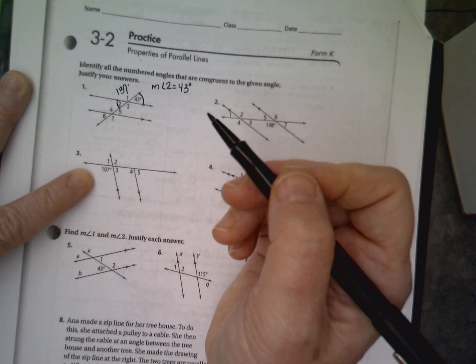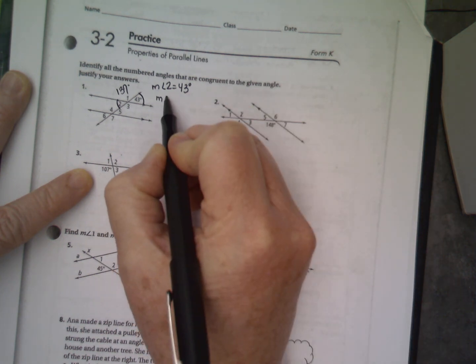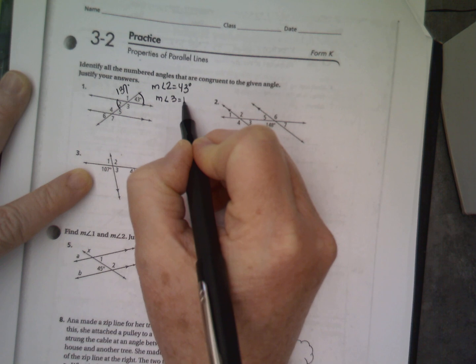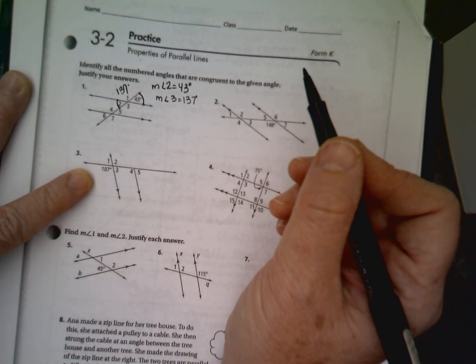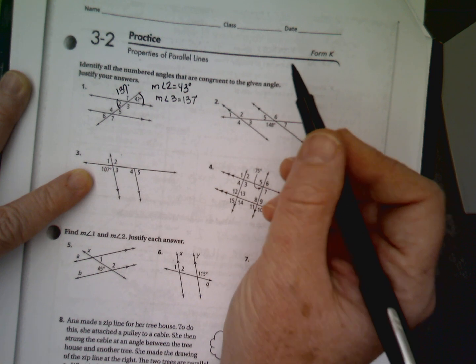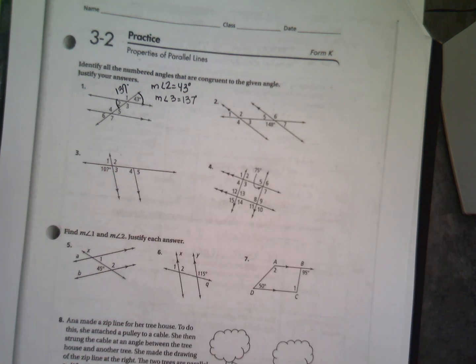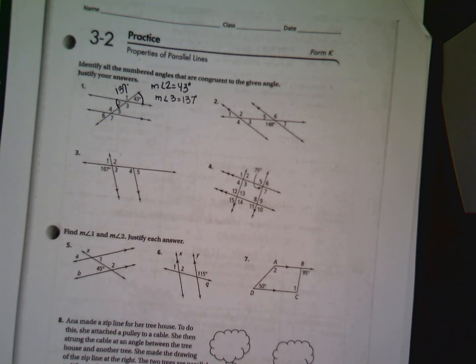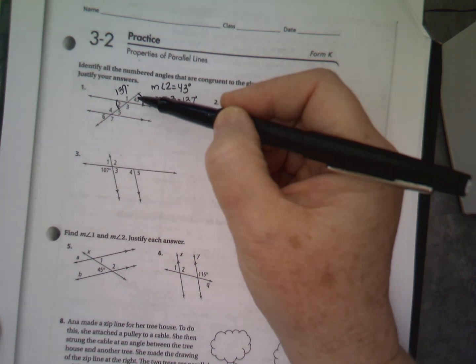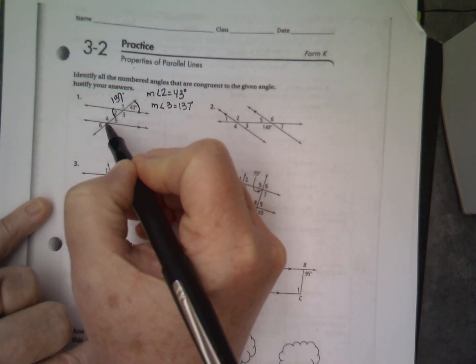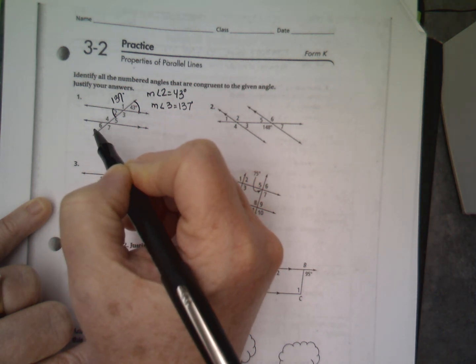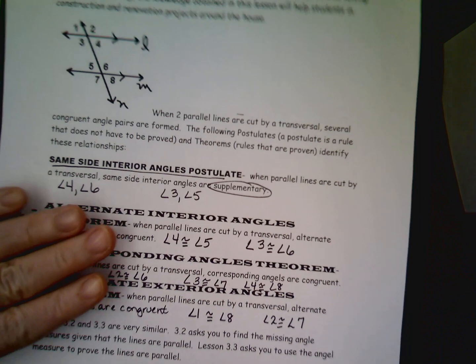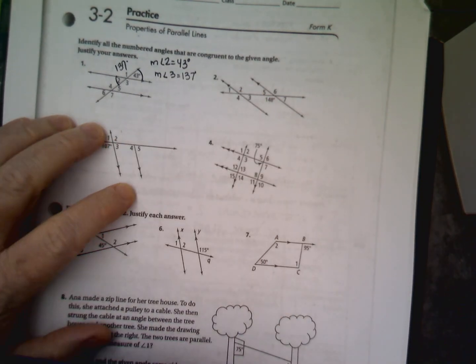What about the measure of angle 3? Why is it 137? Okay, tell me which one it's vertical with. It's vertical with angle 1. She could have said because it's supplementary to angle 43, right? Okay, what about angle 4? We don't know anything about any of these from the second set. So you're going to have to rely on this stuff to help you figure out angle 4.